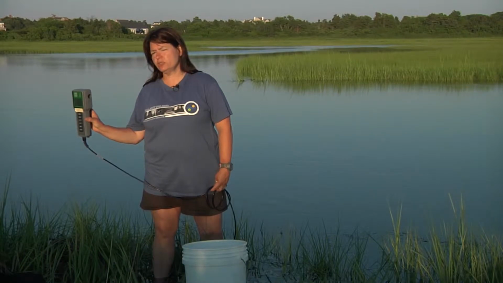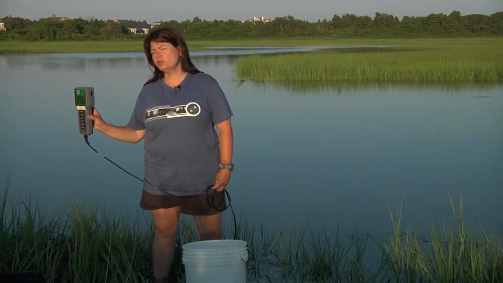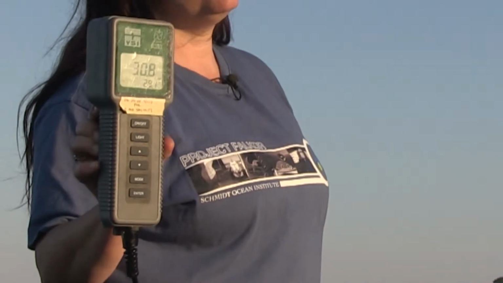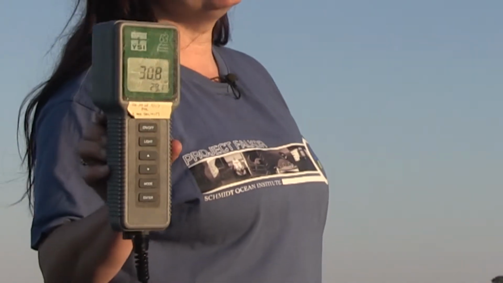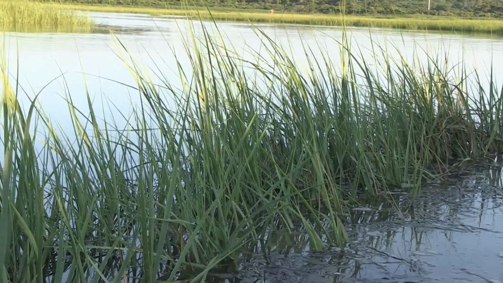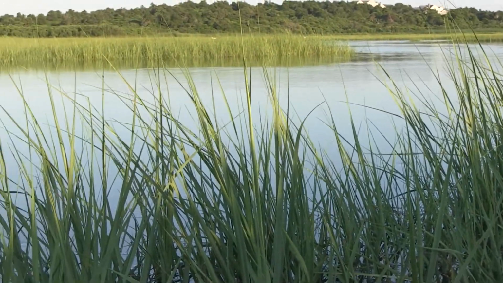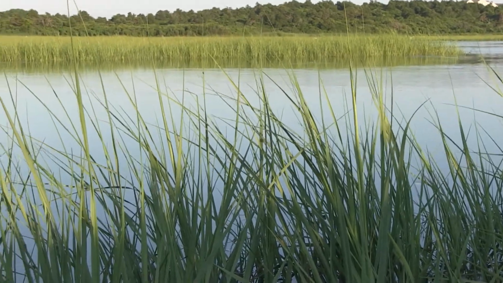You'll remember that I just told you ocean water is about 33 parts per thousand. The harbor that we tested yesterday was about 31.8 parts per thousand. So this is a little fresher than the harbor, but really seems pretty salty. So this Spartina alterniflora that I'm standing on is putting up with a lot of salt water that would kill other plants.